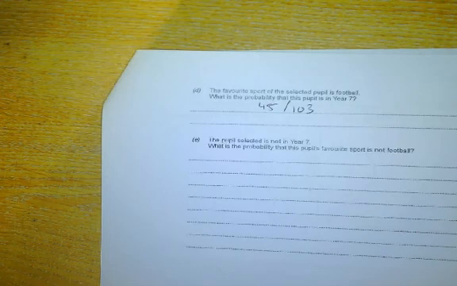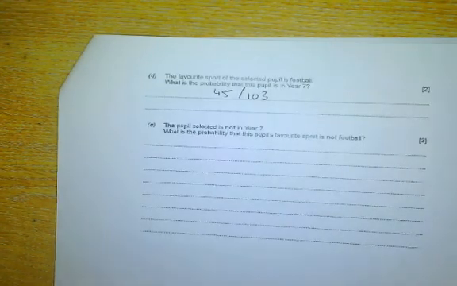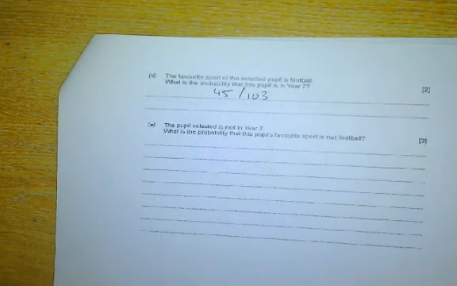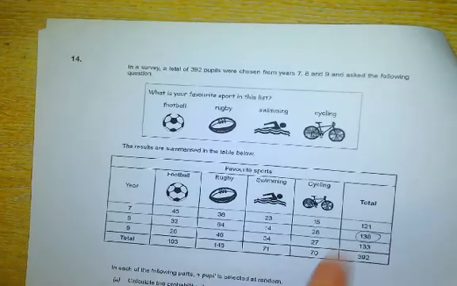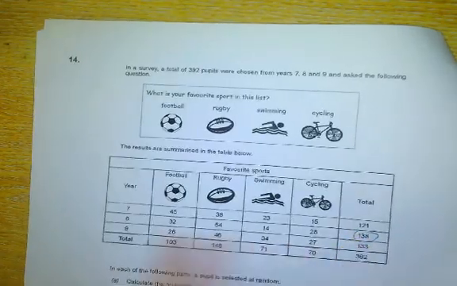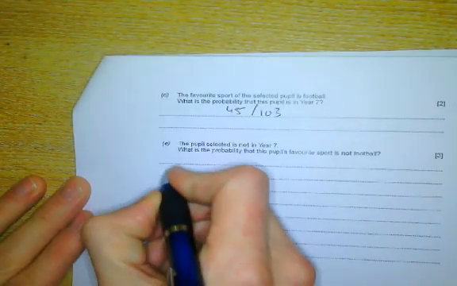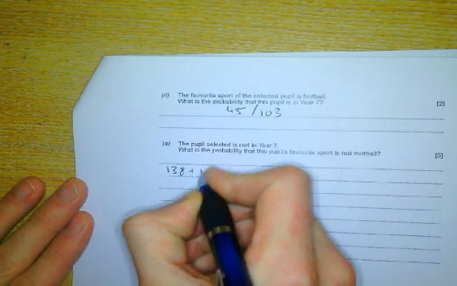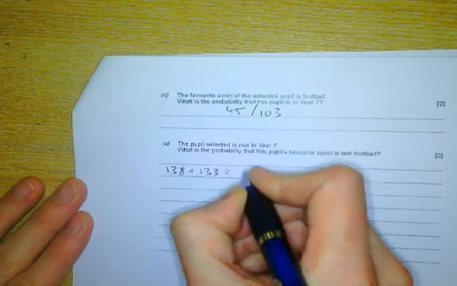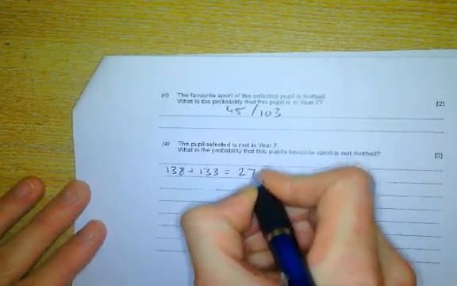The pupil selected is not in year 7. What is the probability that this pupil's favourite sport is not football? Okay, so the number of pupils who are not in year 7 is going to be 138 year 8 pupils plus 133 year 9 pupils. 138 plus 133. So the total number of pupils we're looking at is 271.